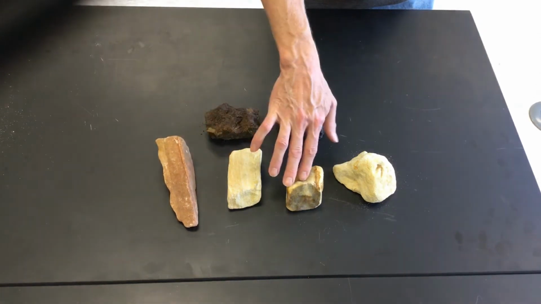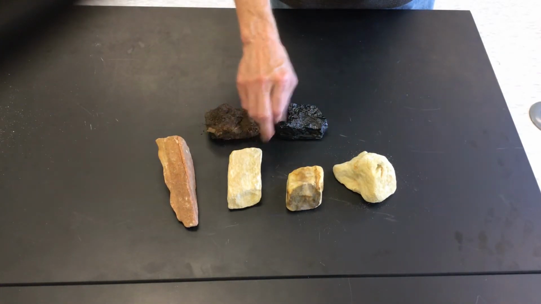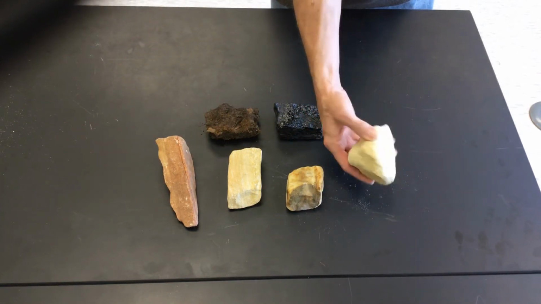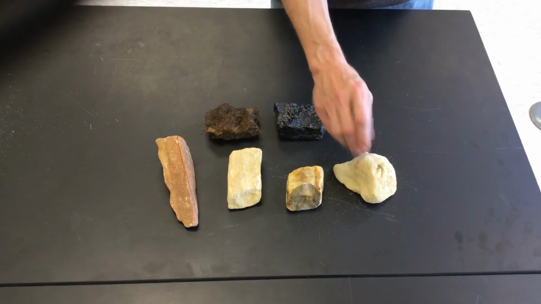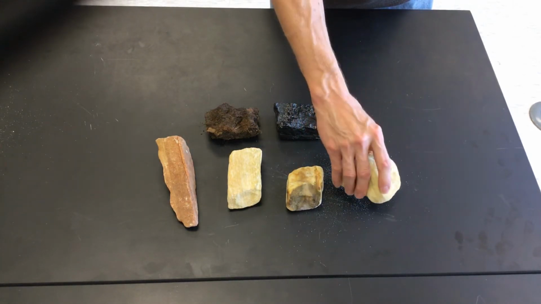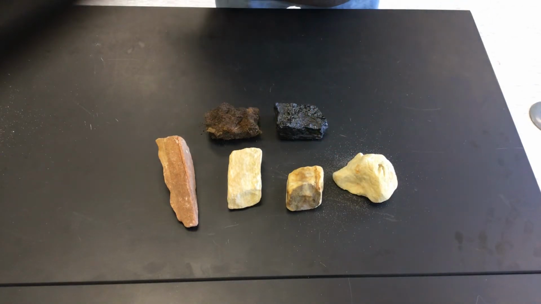These are all sandstones here from Minnesota, and what you'll see is that they have different degrees of cementation. So this is the St. Peter Sandstone, a local sandstone, and it is barely cemented. You can see that pieces of it are falling off here. It is barely cemented, barely holding together.